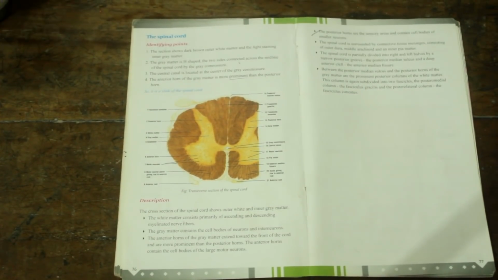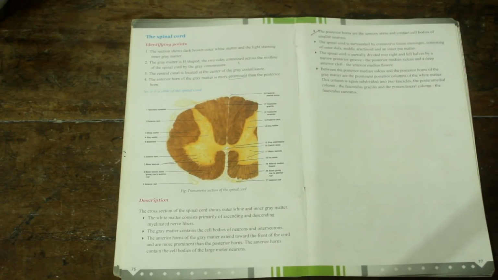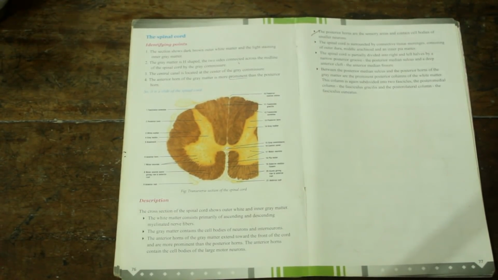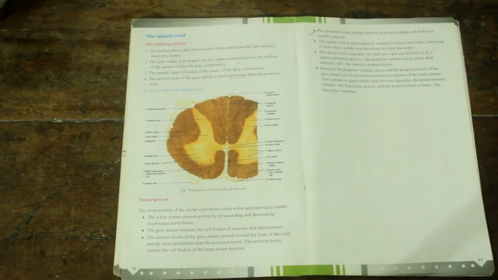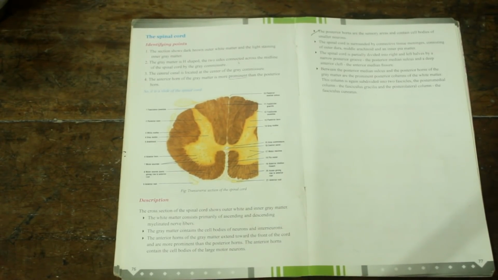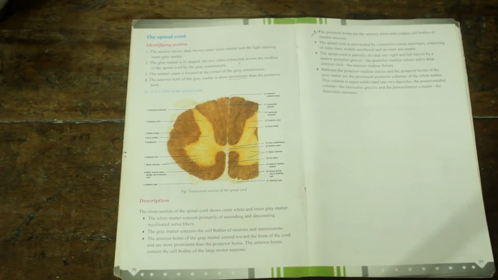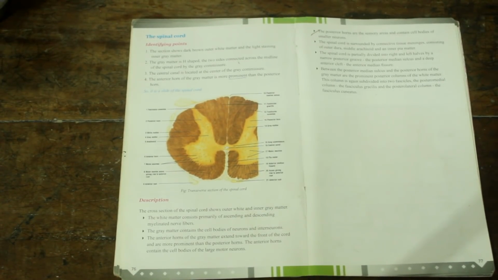Now come to the microscopic or histological structure of the spinal cord. As we know, the spinal cord is a portion of the central nervous system. So the histological structure of the spinal cord is divided into 2 headings: one is the gray matter and another is the white matter. The structure of the spinal cord is formed by the inner gray matter and outer white matter. I repeat, inner gray matter and outer white matter. For your information, in the brain there is outer gray matter and inner white matter.